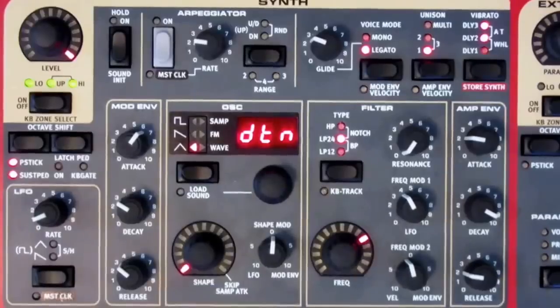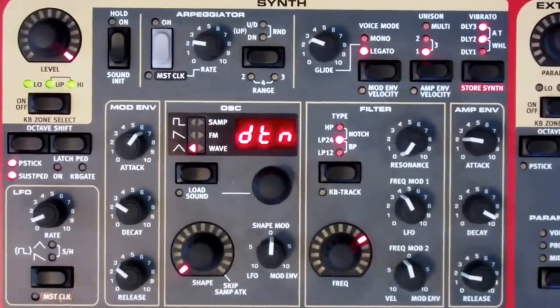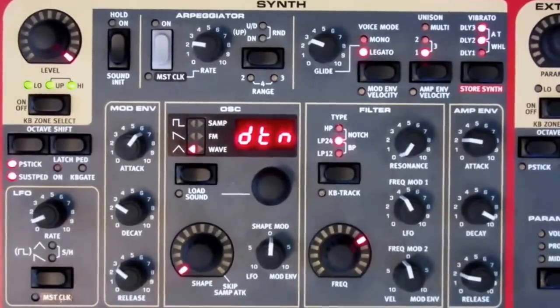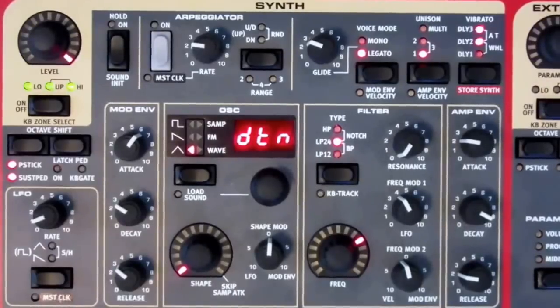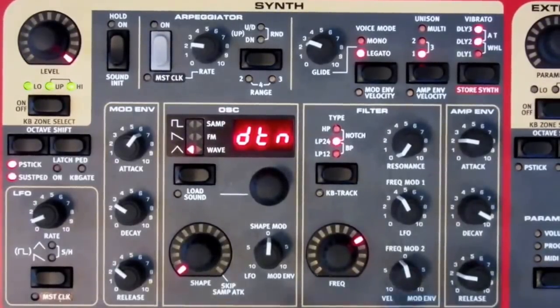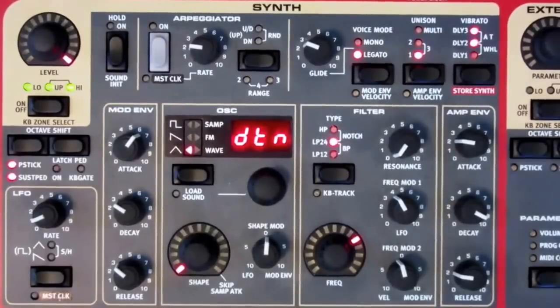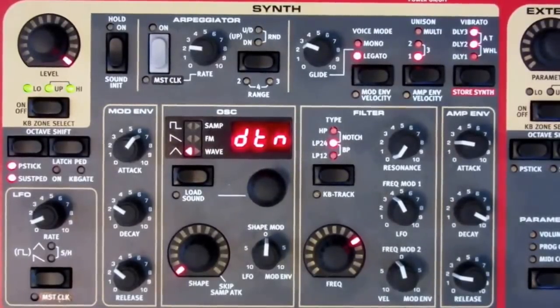So I can control the vibrato myself. So for example, if I want to do something like that, you can do that, and you have more control over it, which is pretty cool. All right, so that's that.